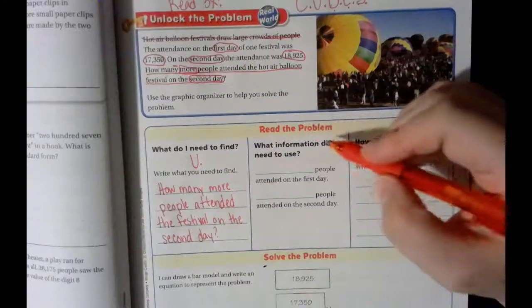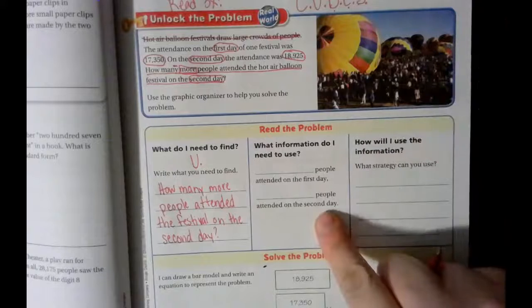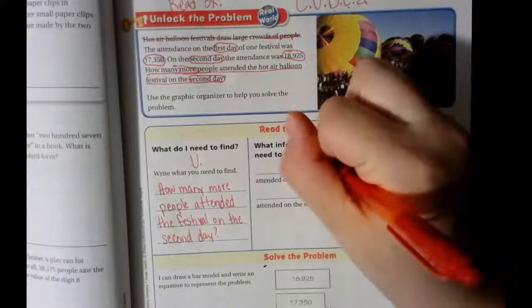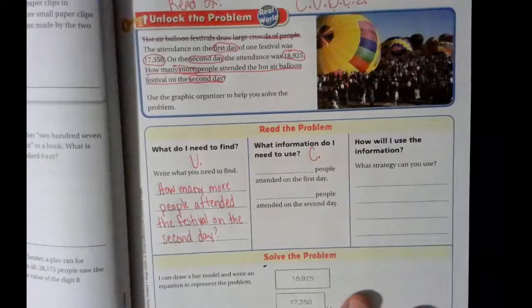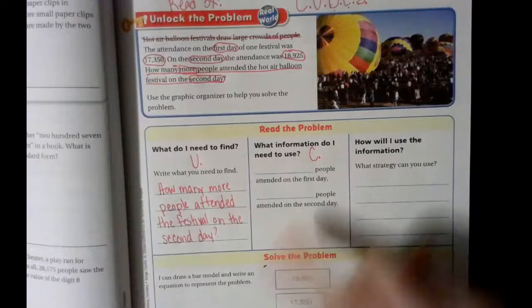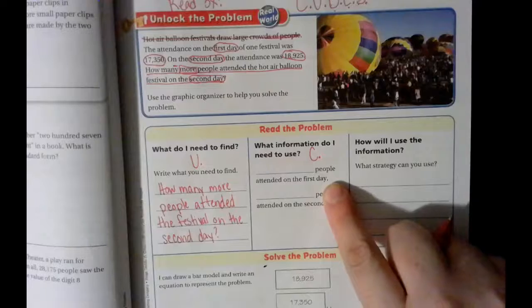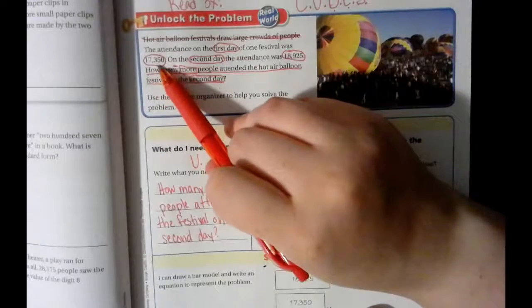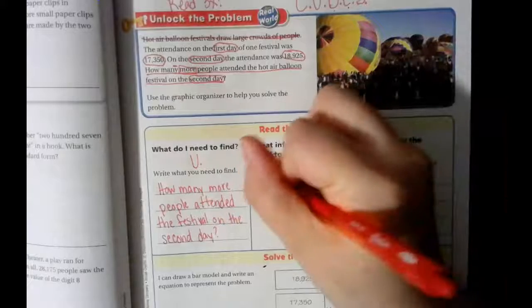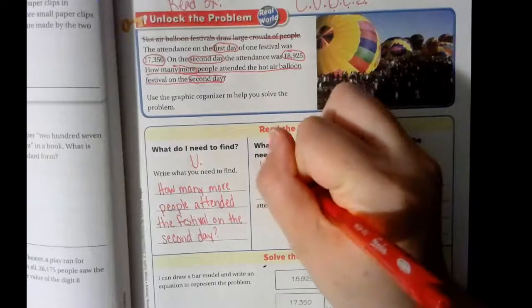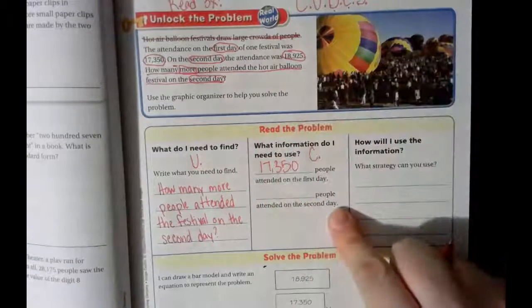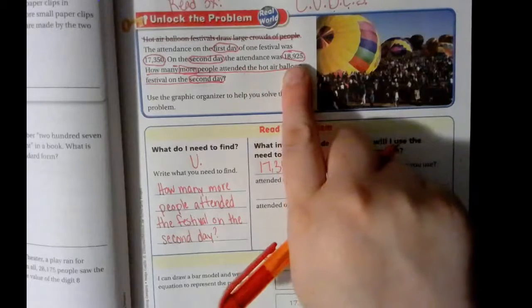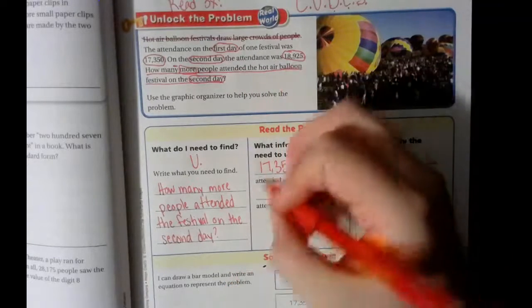Next, we go back through. What information do we need to use? Well, we're going to use the information that we circled. So I'm going to put a C here. It's what you circled. So how many people attended on the first day? I can go back up. The first day, 17,350. And on the second day, we had 18,925.